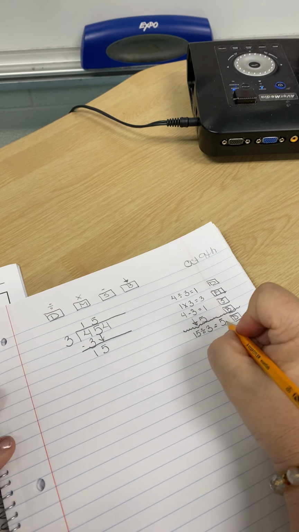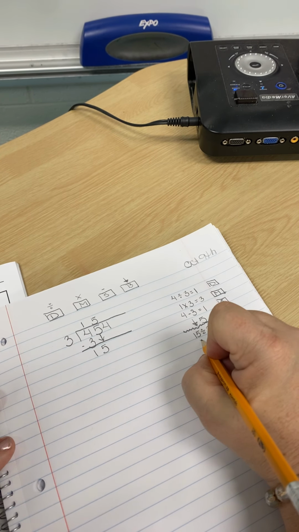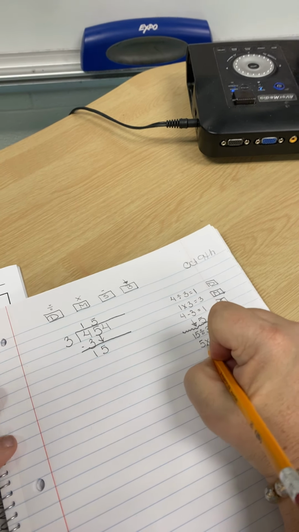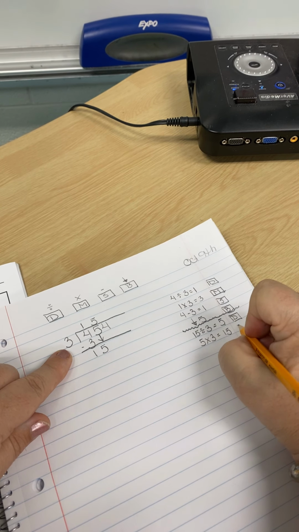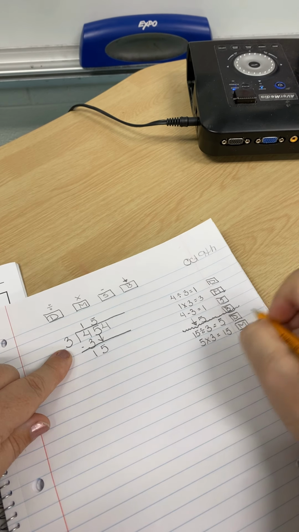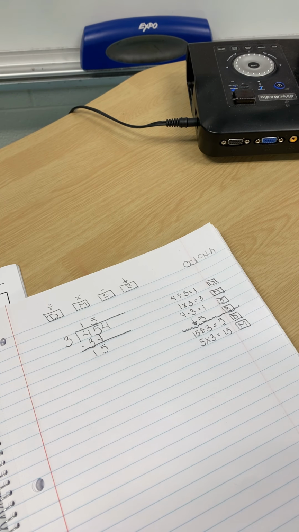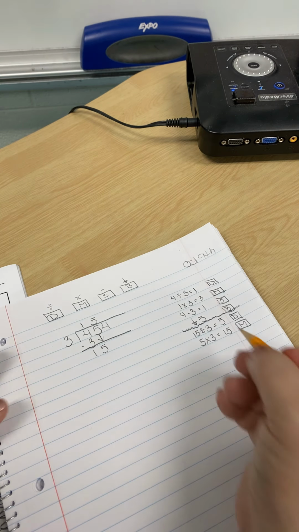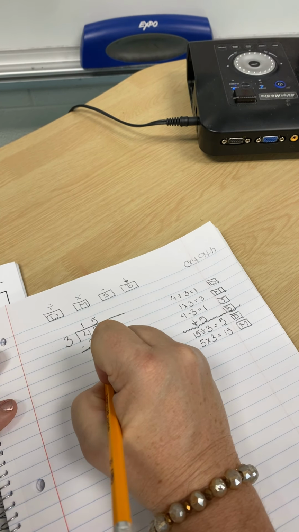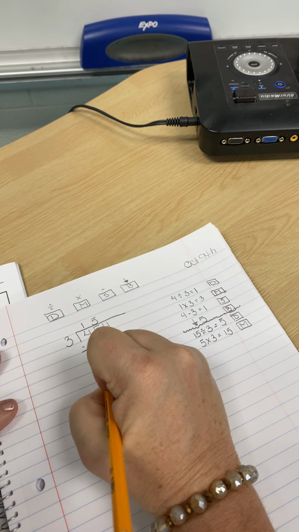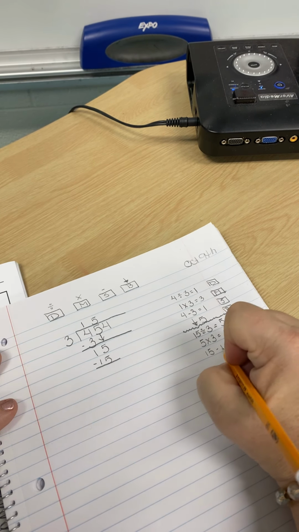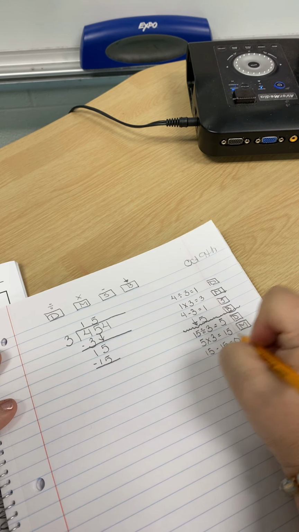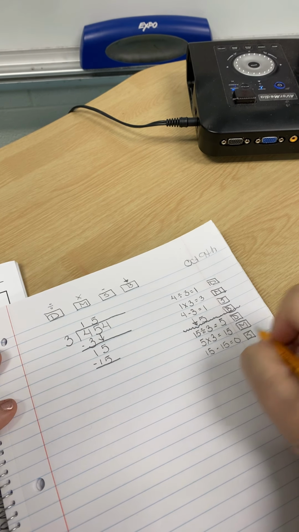And then I say, I'm going to take my multiple and I'm going to check it. So 5 times my divisor of 3 is 15. And your multiplication should always be a fact family multiplication. So then I'm going to write my 15 directly under my 15 so that I can subtract. So 15 minus 15 is 0, and that is my subtraction step.